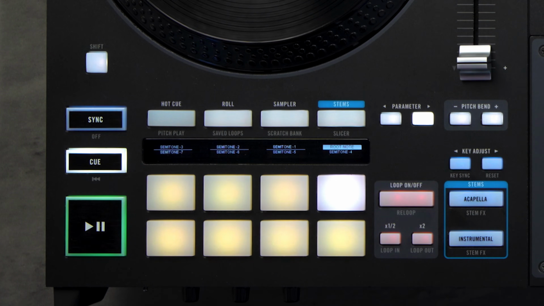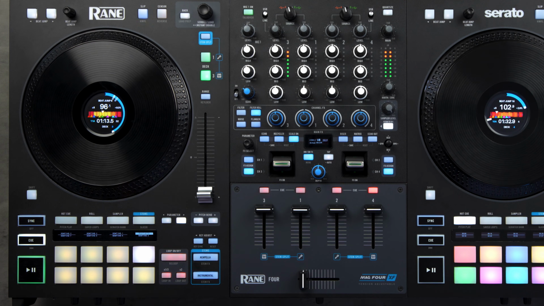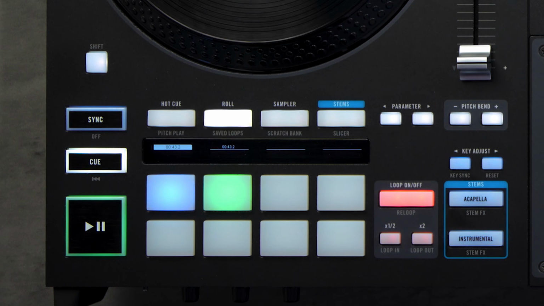In Save Loops mode, each pad triggers a loop previously saved in your software. To enter Save Loops mode, quickly double tap the Roll Pad Mode button. The pad LED will be off when no loop is saved to a pad. The LED will be bright blue when a save loop is active.